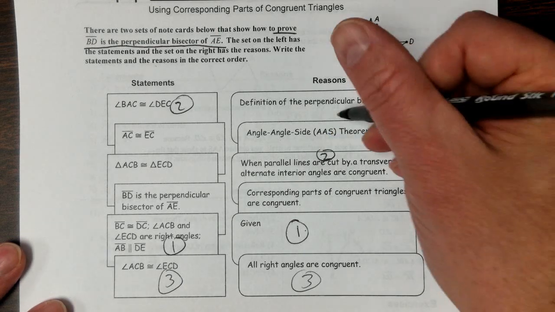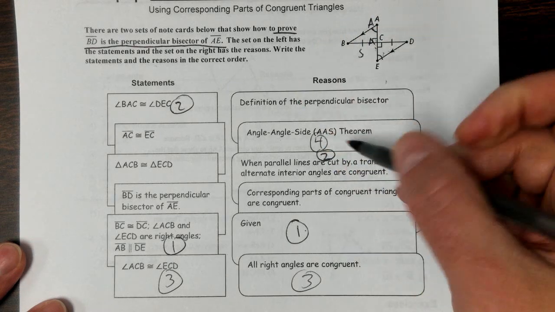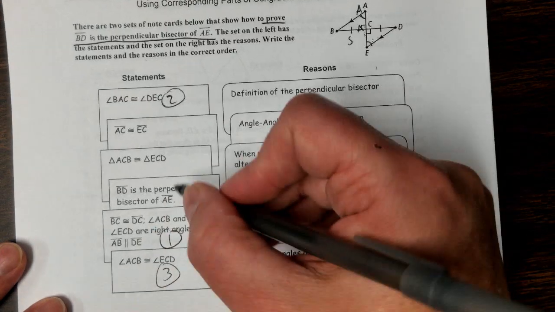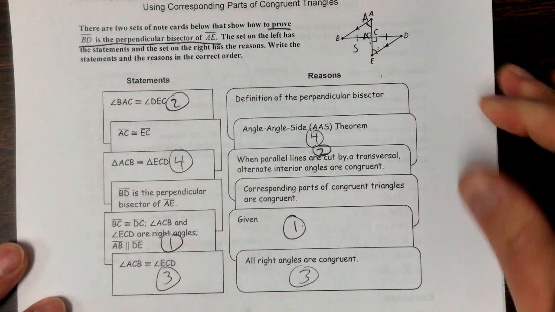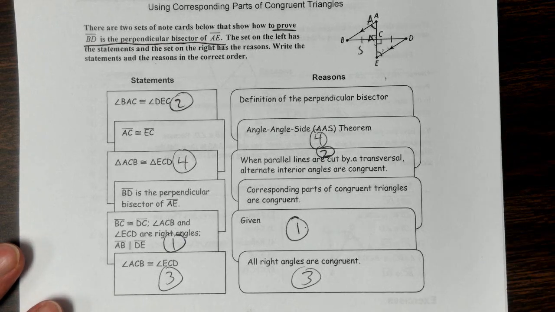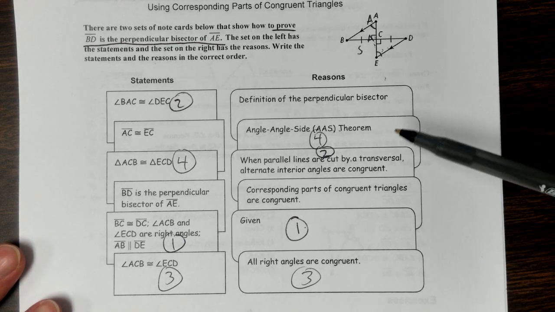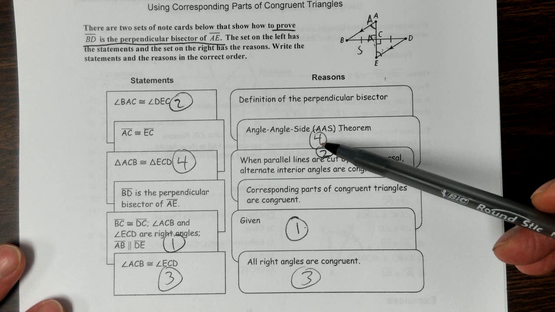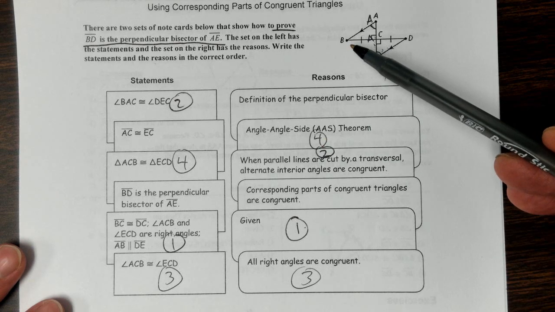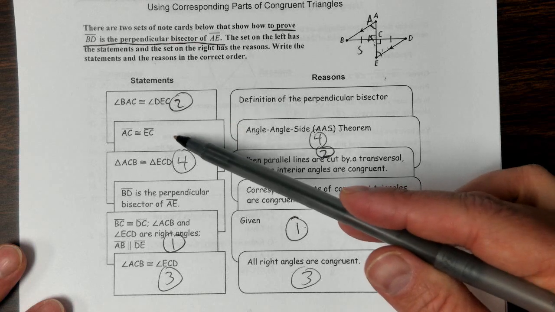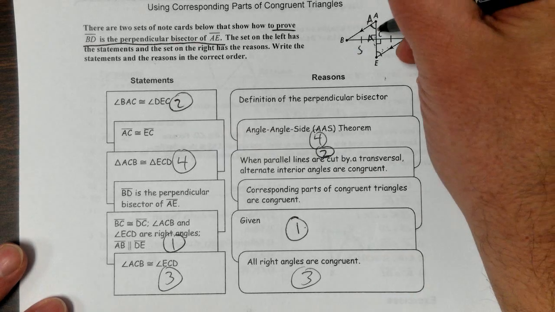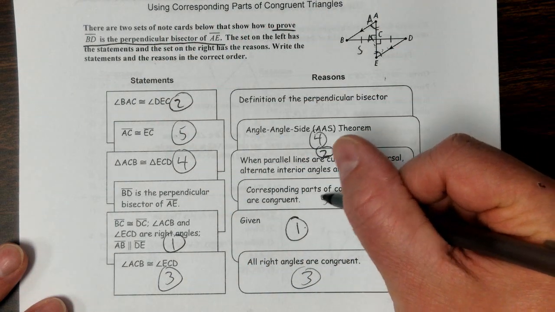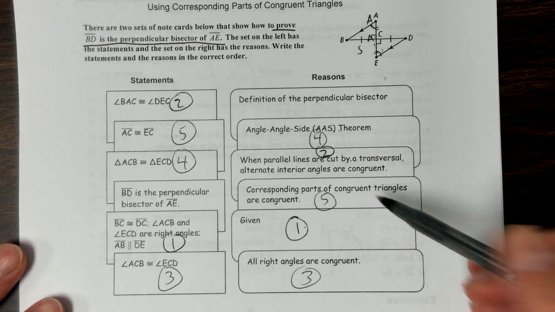So what we're going to do is we're going to say our triangles are congruent from the AAS theorem. So that's going to be this one. So anyway, what we're doing is we're proving the triangles congruent, and then we can say anything else that corresponds would be congruent. Like in this case, they're using AC with EC. So this would be statement 5, and that's from CPCTC. So we put a 5 right there.